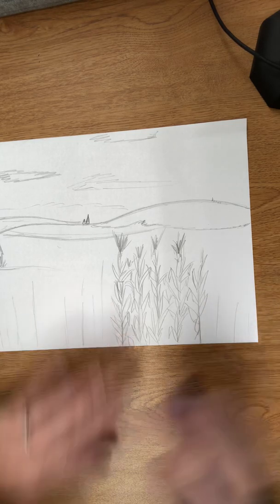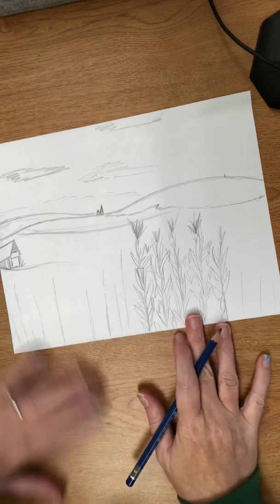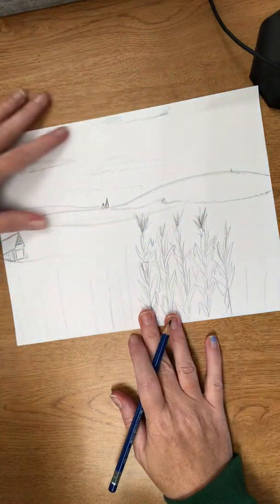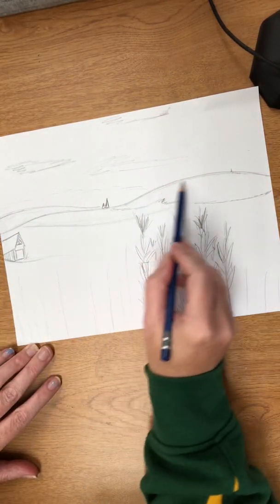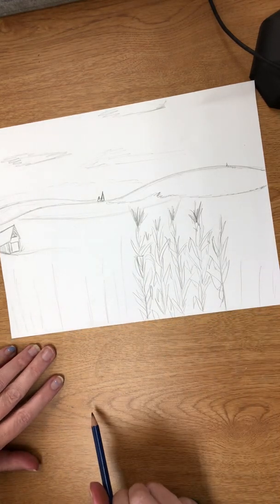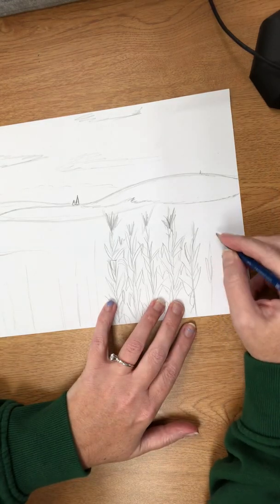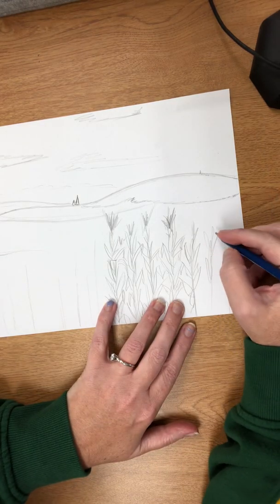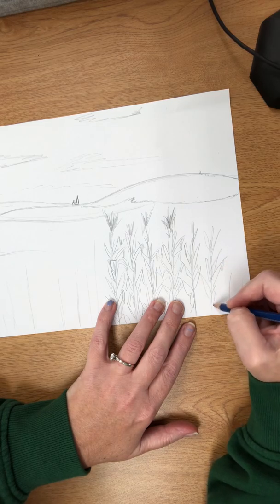If you want me to continue this, maybe I'll make a time-lapse video of it instead. But for our purposes, we have our background, we have a middle ground, we have our horizon line, and you've got large corn stalks in the foreground. You don't need to have corn stalks, but you guys asked me to show you specifically how to draw corn, and that's what I wanted to give you the highlight of today.